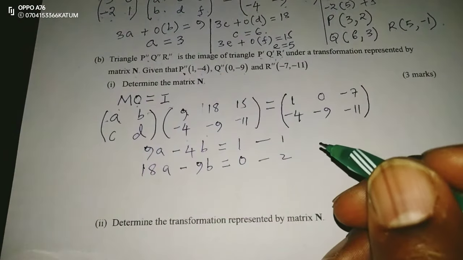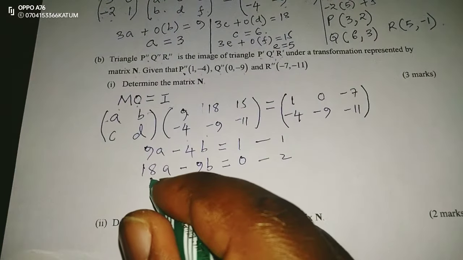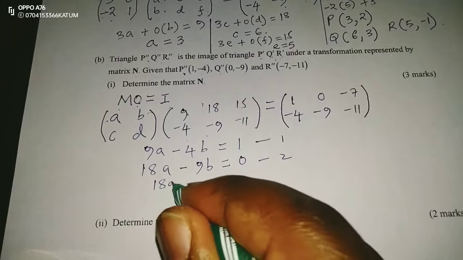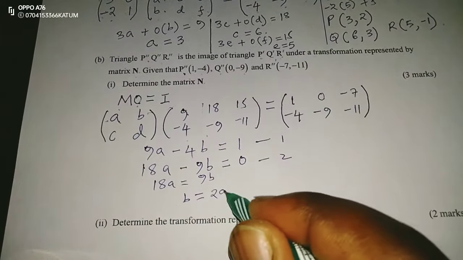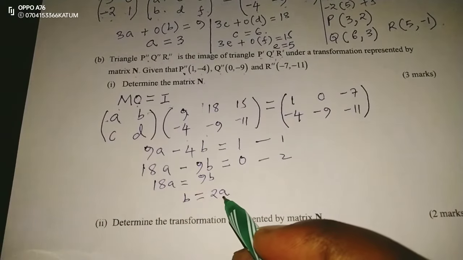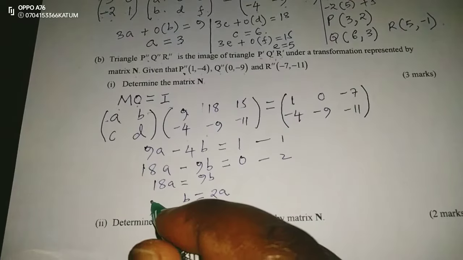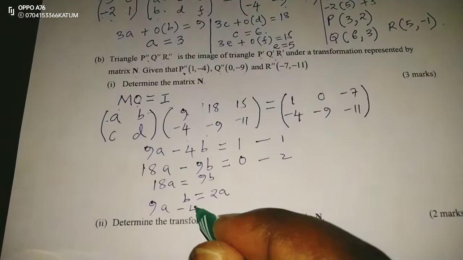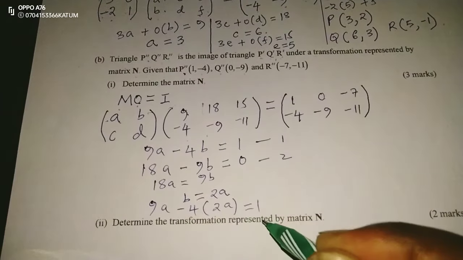So we can solve this one first, such that this is equation 1 and this is equation 2, and we solve them simultaneously. Then from 2, 18a equals 9b, and the value of b equals 2a. If b equals 2a, then we can substitute in the first equation such that 9a minus 4 times 2a equals 1.